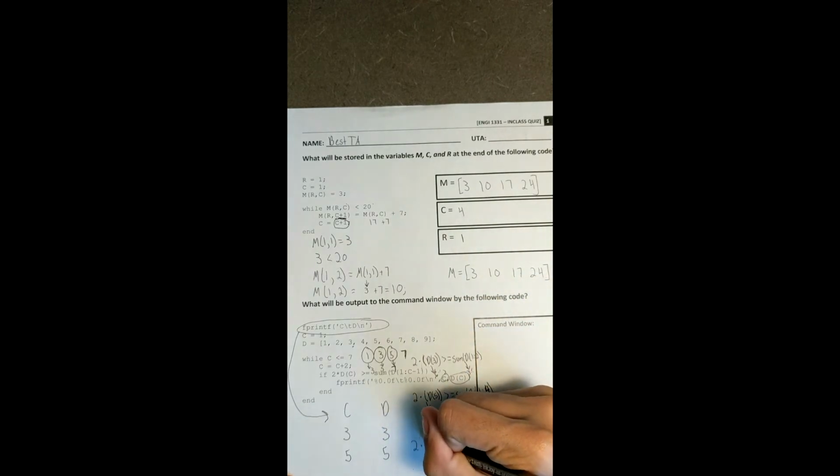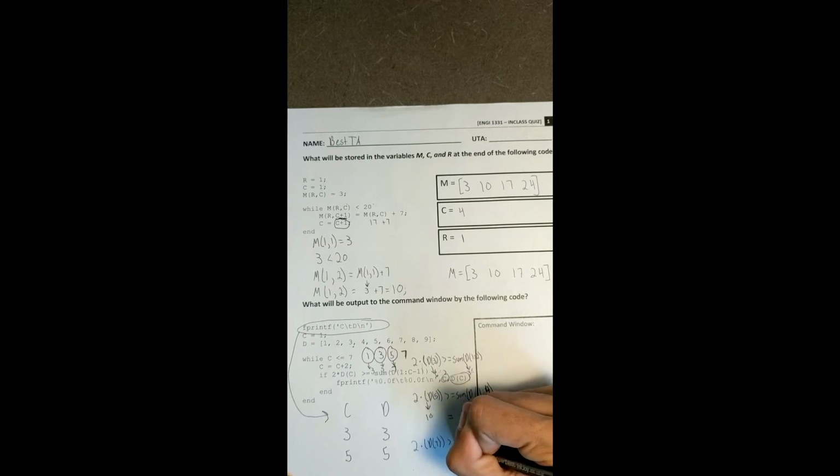So we can show that here. 2 times d of 7 is greater than or equal to sum of d from 1 to 6. Now, we know that this is 14, and we know that this is not greater than or equal to the sum of d of 1 to 6, which is just 21.